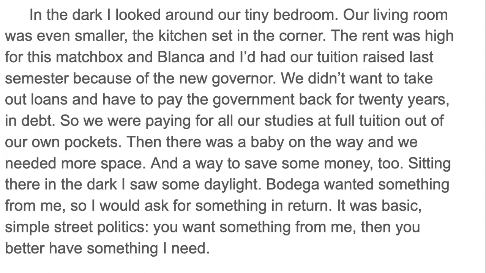That's right, he does not want to take money. Why? Who can tell me? Well, because he doesn't want to owe money for 20 years, right? So we were paying for all our studies at full tuition out of our own pockets.